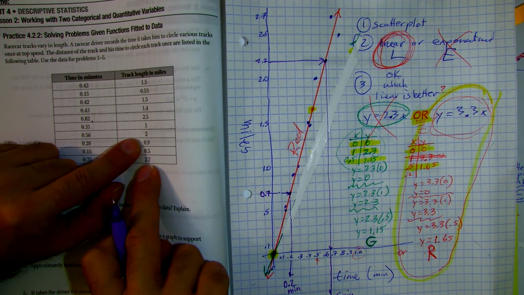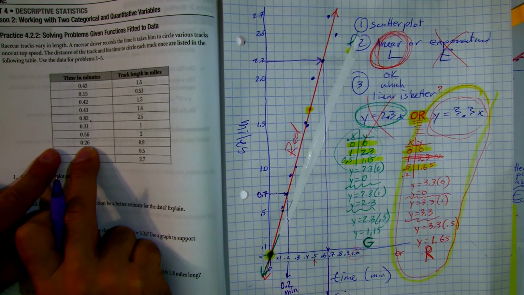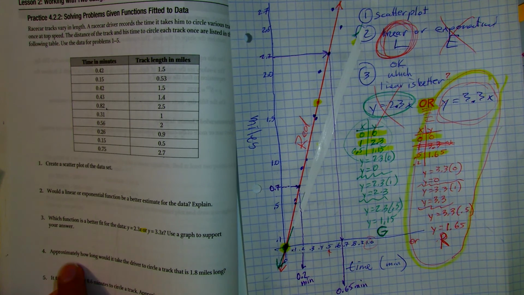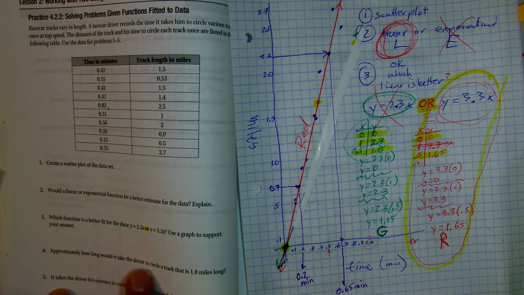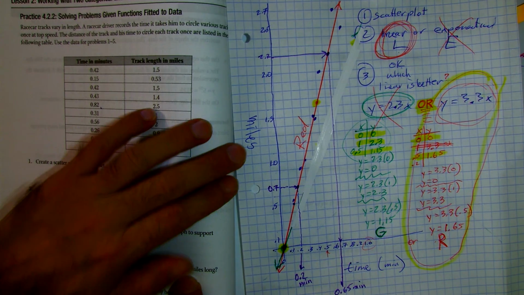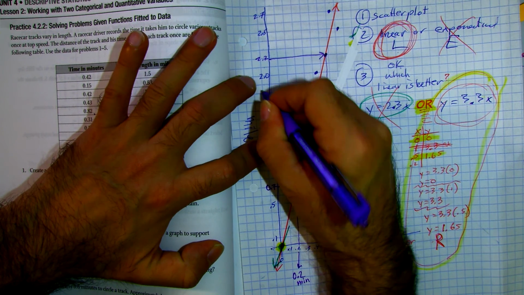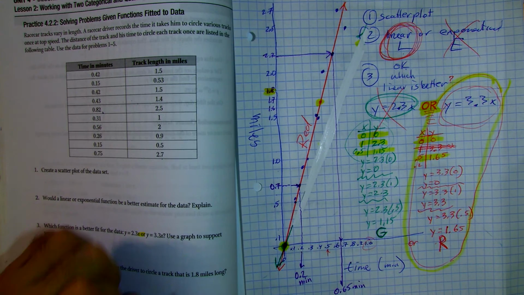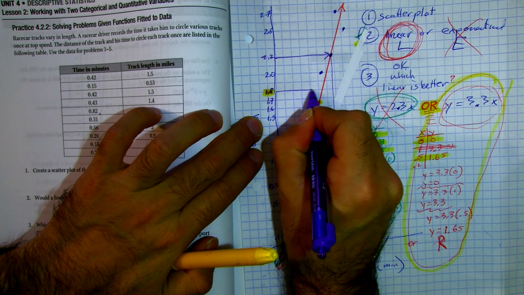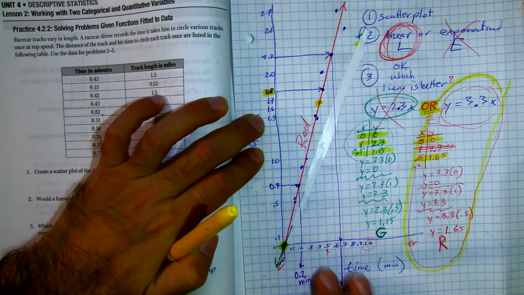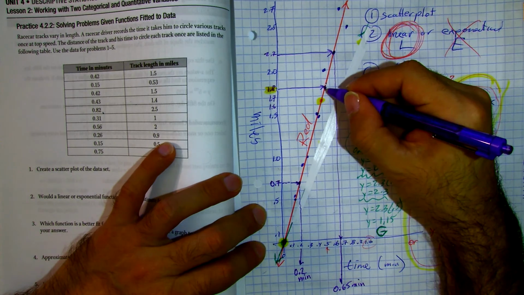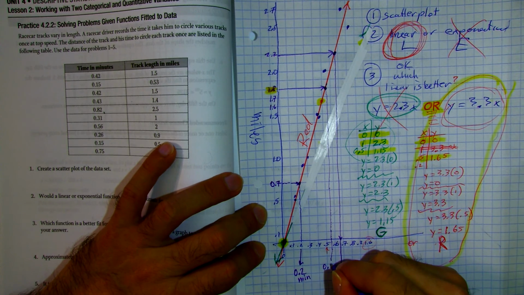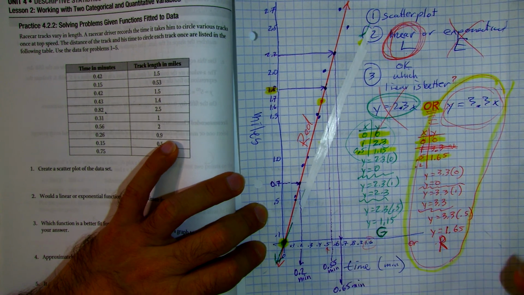So if we want to see approximately for number 4, approximately how long would it take a driver to circle a track that's 1.8 miles long? Here's what we do. 0.5, 1.6, 1.7, 1.8. We're here at 1.8 miles. And all I need to do is go over to where I find the function. Since the function now represents the speed and distance gone, I could then go down. It's like a multiplication table, right? And I'm going to say that it takes about 0.55 minutes. So for number 4, 0.55 minutes for a 1.8 mile track.